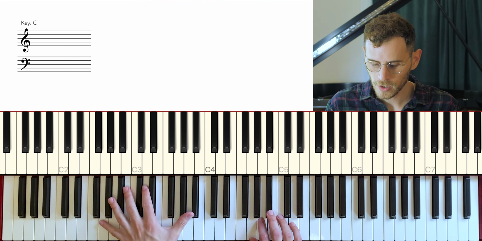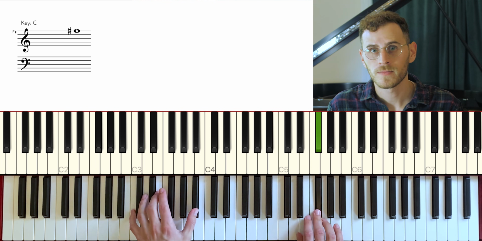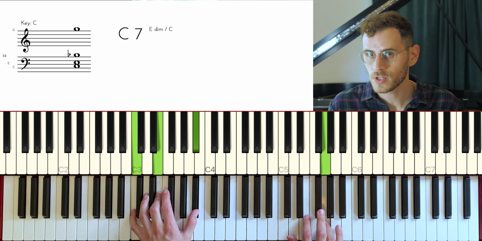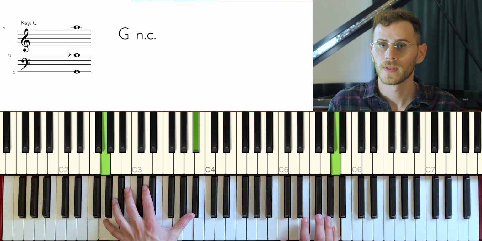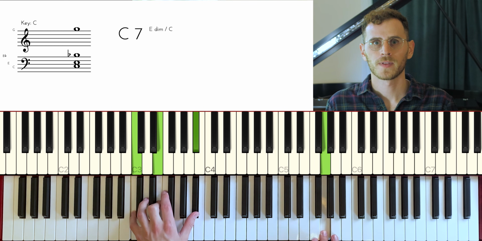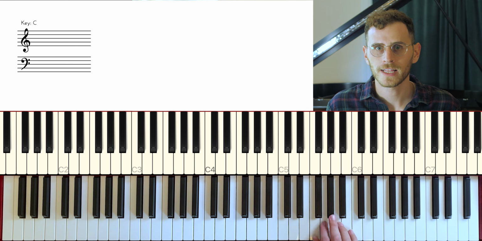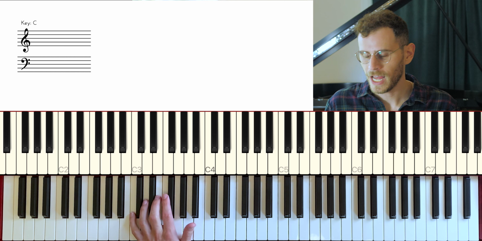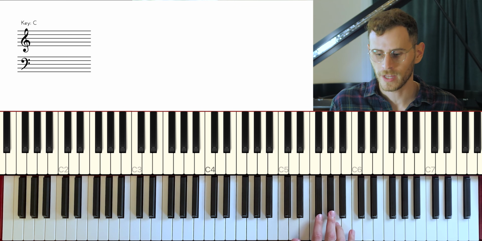Okay, so some of these notes are approach notes, so check this out. F sharp, G, that F sharp is a little approach note. And if we do this, there's our little approach note down to the G. Now an enclosure is similar, but instead of just chromatically moving towards a note, we can actually enclose the note. So we place some notes around that note.